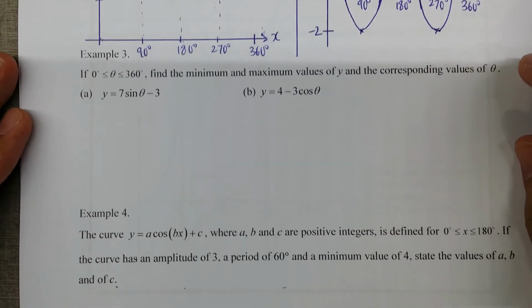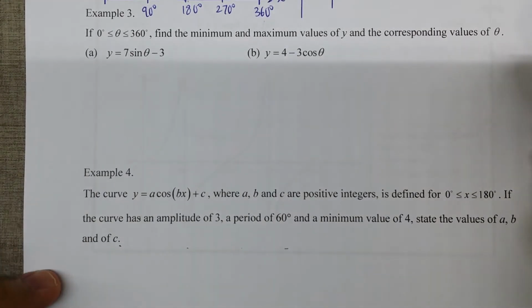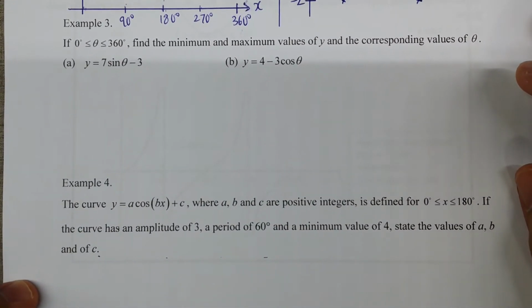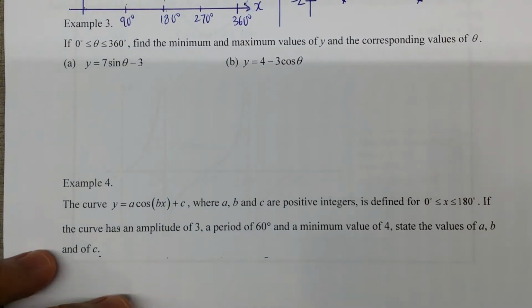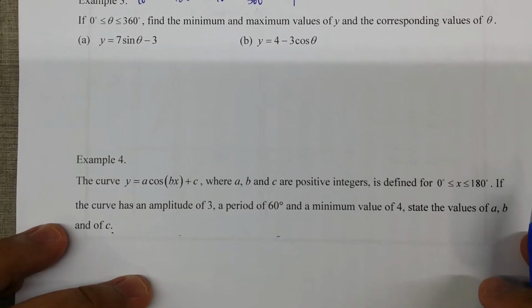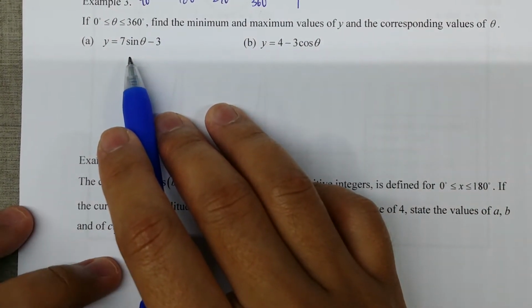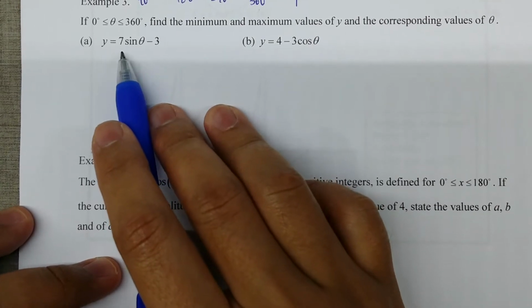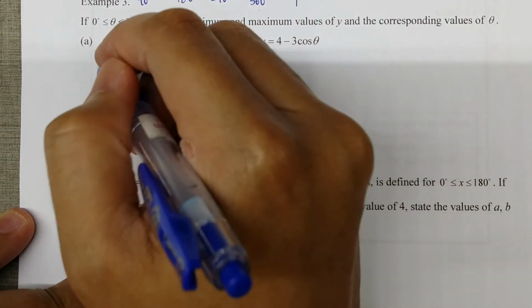Example 3, quite straightforward. Let me try to focus a bit more. Alright, example 3. Find the minimum and maximum value of y and the corresponding value of theta. Okay, they want a maximum and minimum value. First and foremost, let's arrange it. Is this in a correct arrangement? Yes. A, B, C. Let me just write down very quickly.